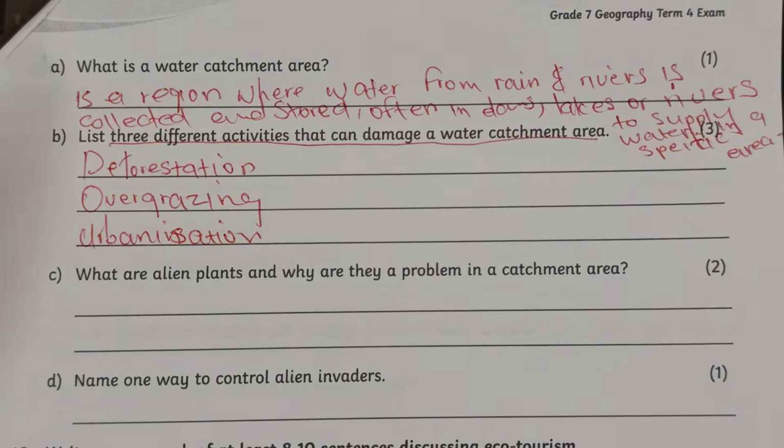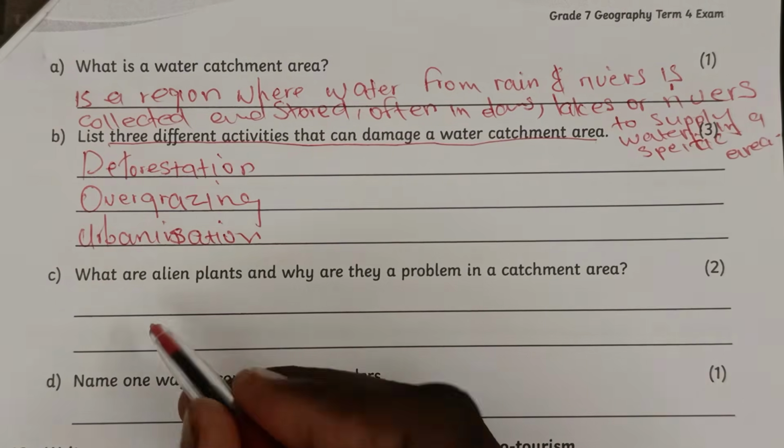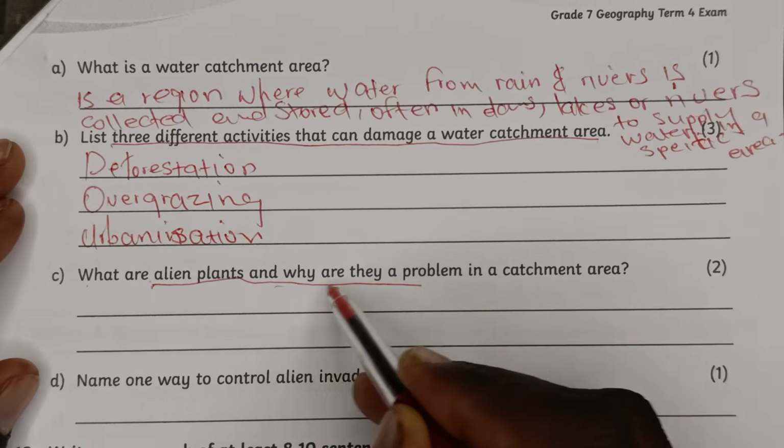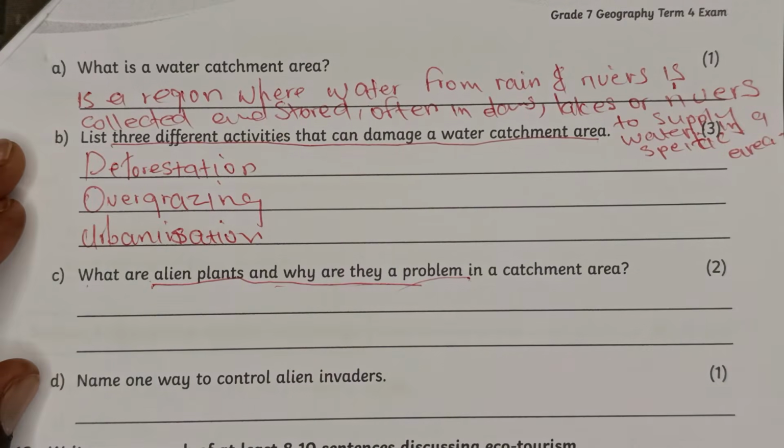Then C says, what are alien plants and why are they a problem?